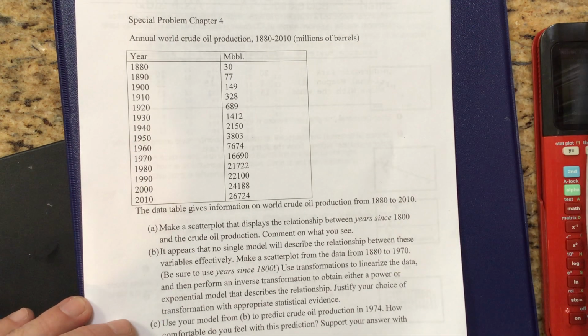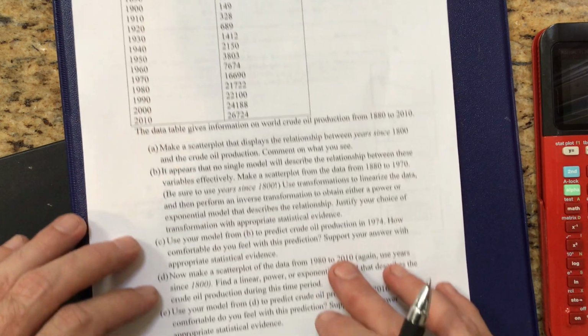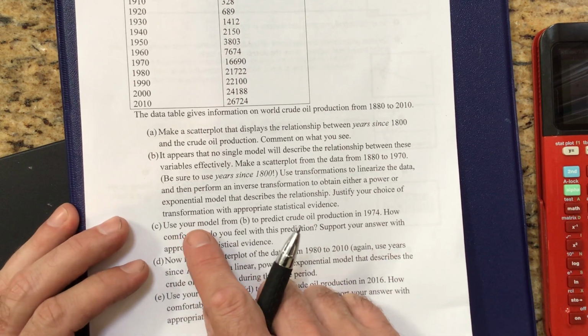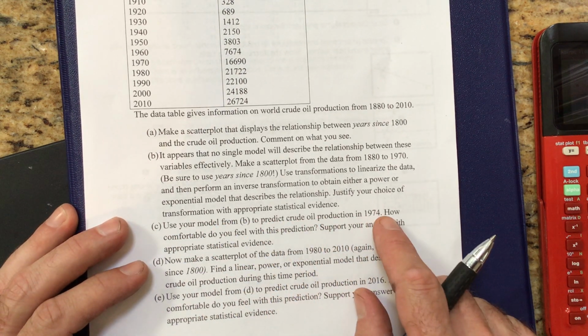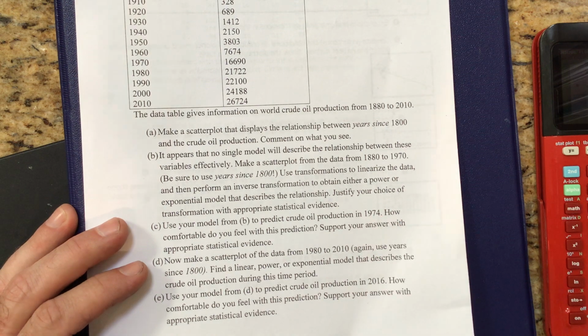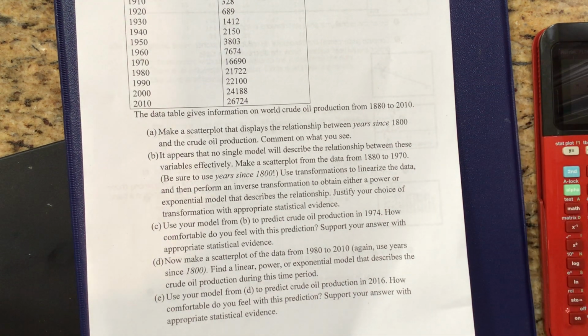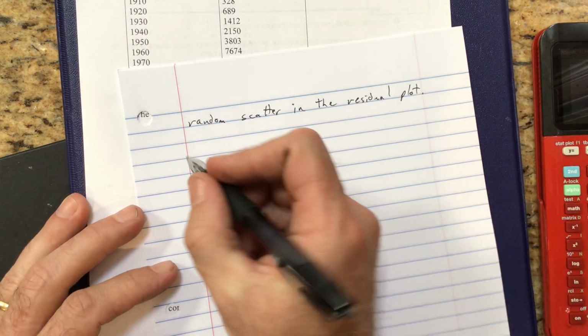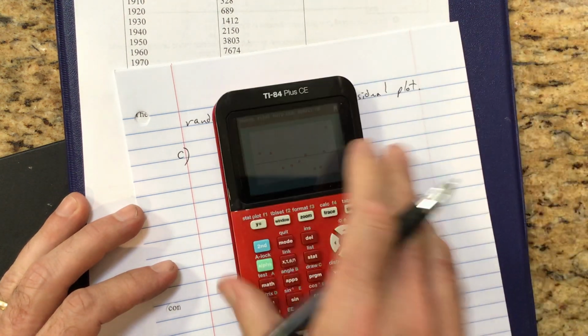Okay, let's look at the next question. Use your model to predict crude oil production in 1974. Okay. So let's write our model down.